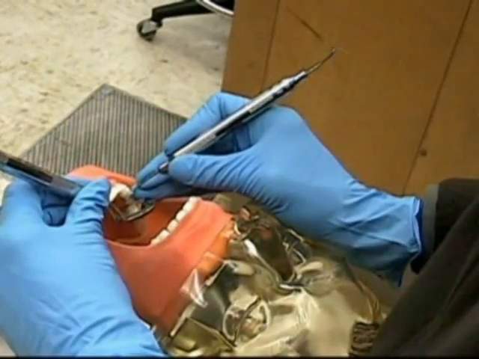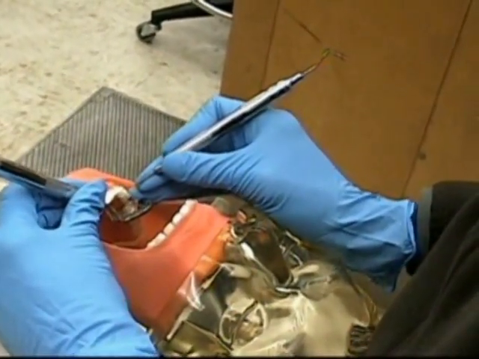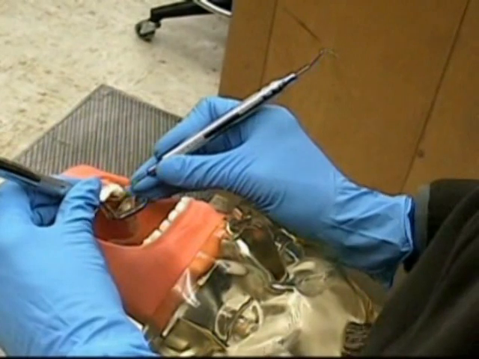All right, surfaces away from you on the lingual. Sitting so far back, use your mirror.